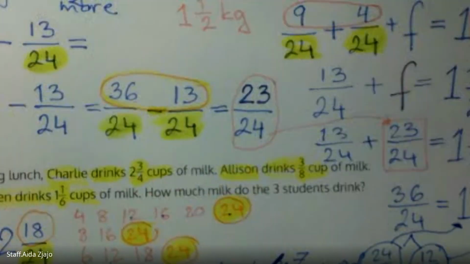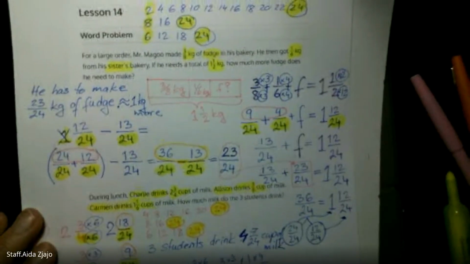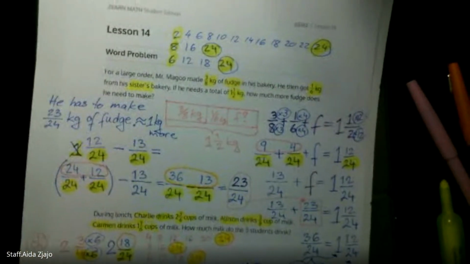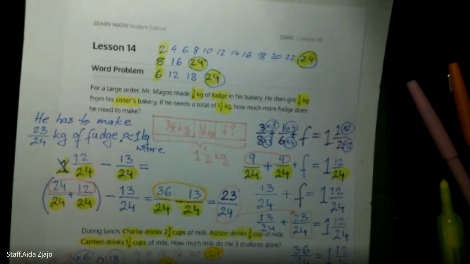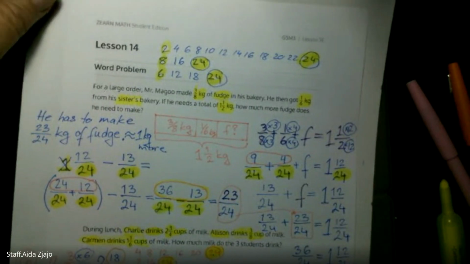Okay. That was lesson 14, word problem, grade 5, module 3.